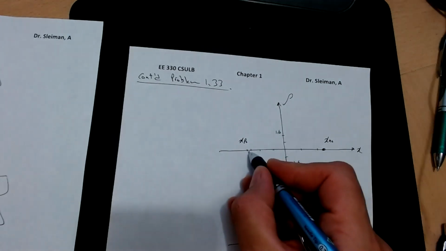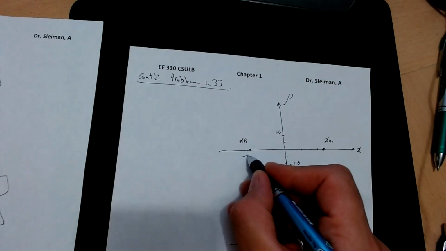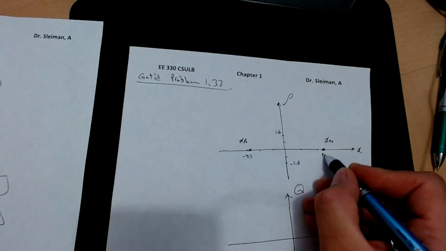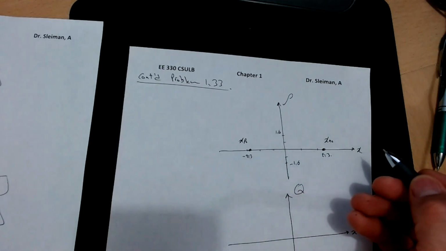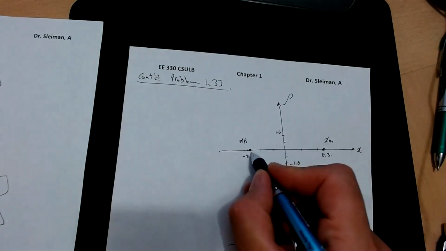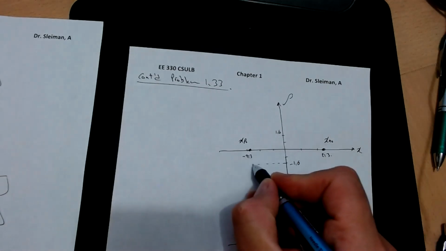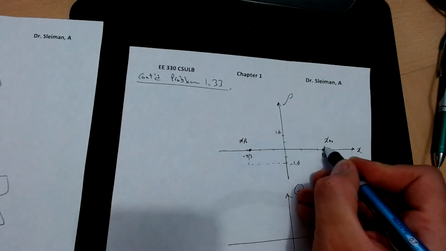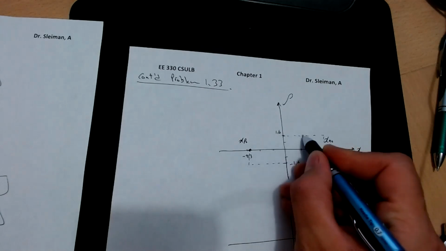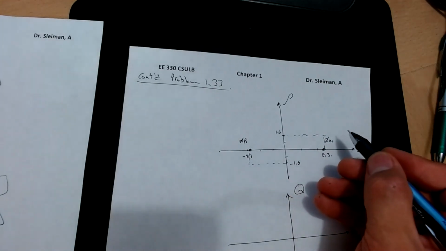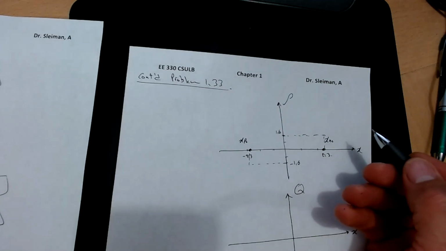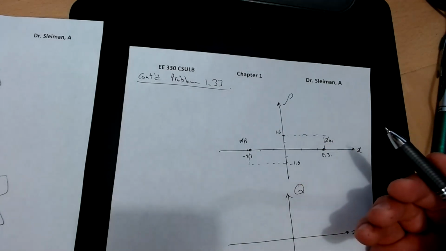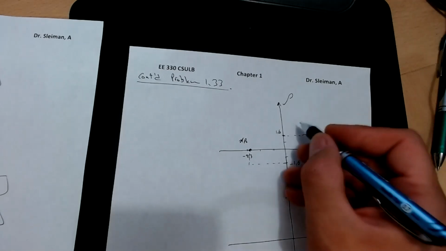So negative 213, 213. This is for the rho.